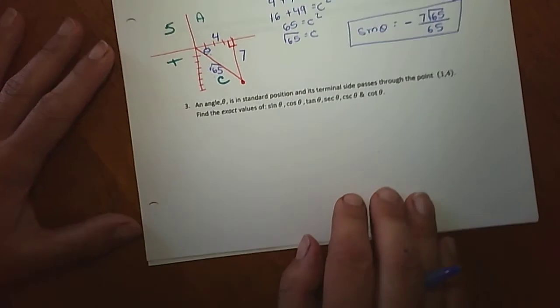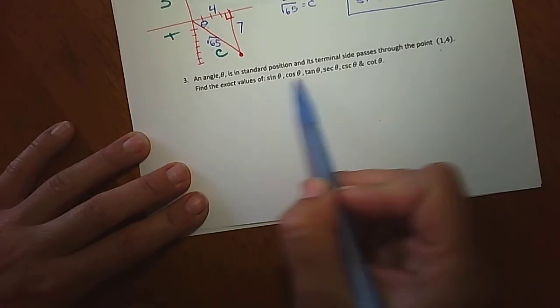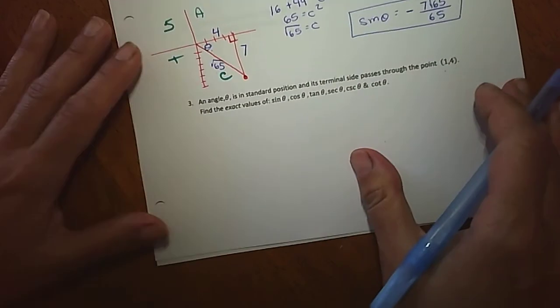Okay, so let's take a look at this next one. You're given a point, and look, I want you to find all of them. So let's see here.